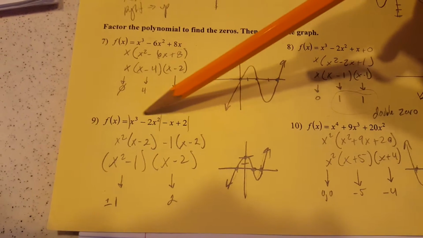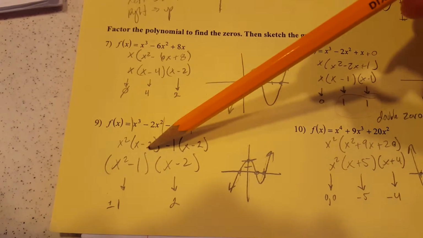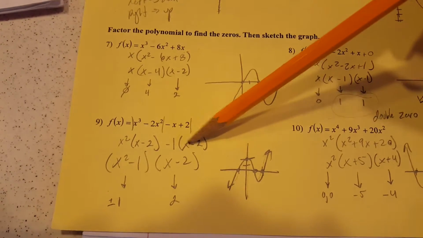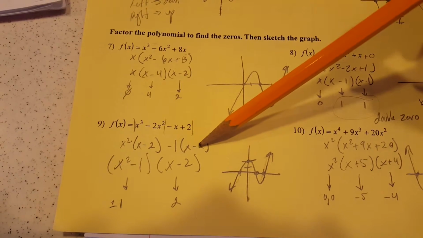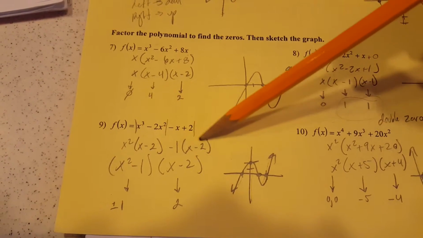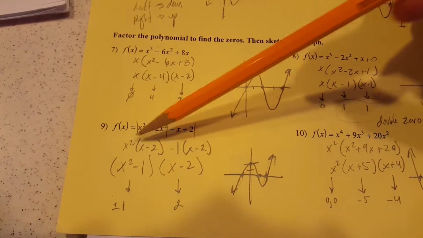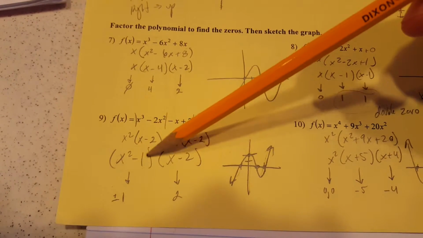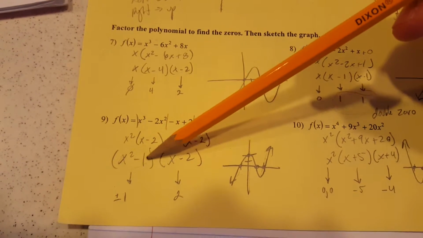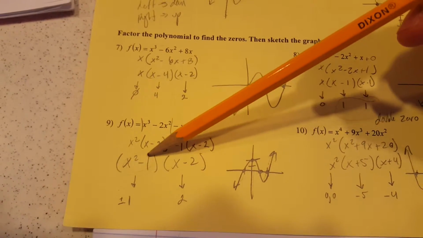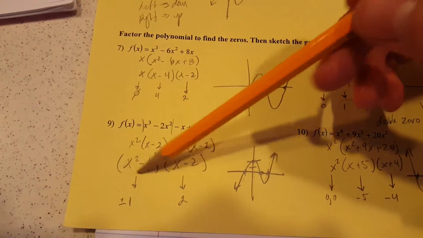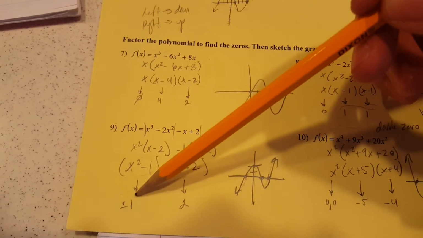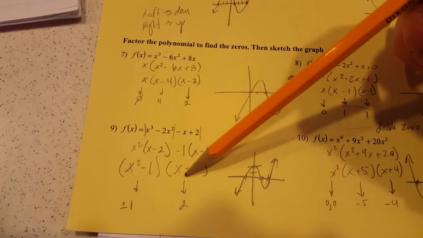So then you factor out an x squared out of this. You're left with x minus 2. Then you factor out a negative 1 out of this one. x minus 2 is left. So then that means one term is x minus 2, and the other term is x squared minus 1. Correct? So then you have to factor this out. So it's x minus 1 and x plus 1. And then this one is 2.